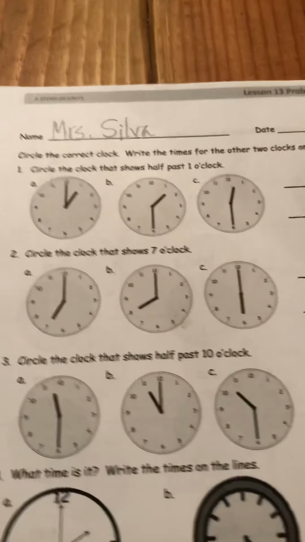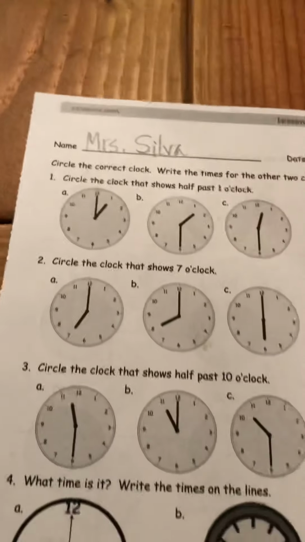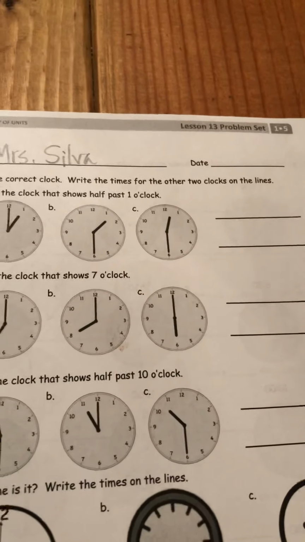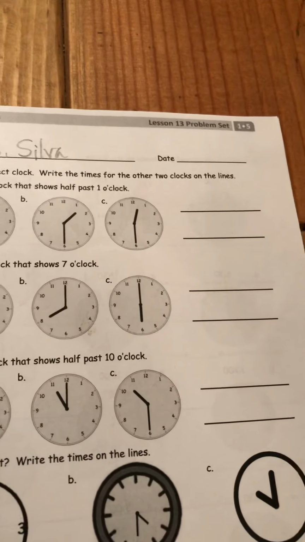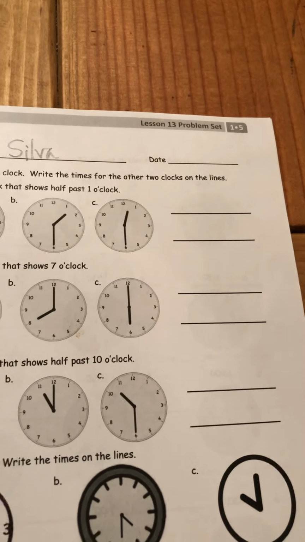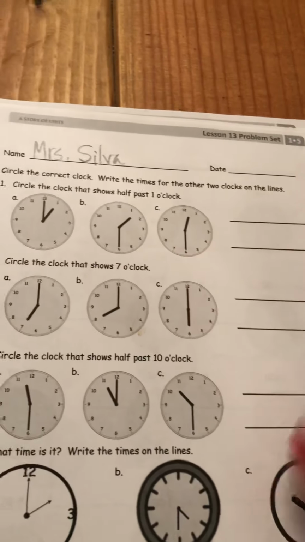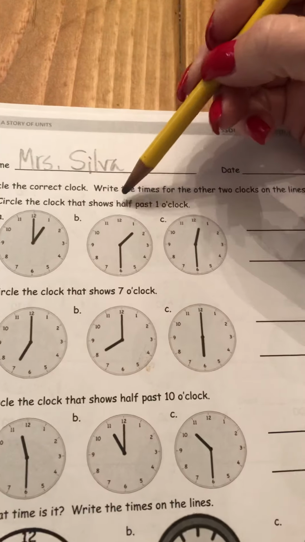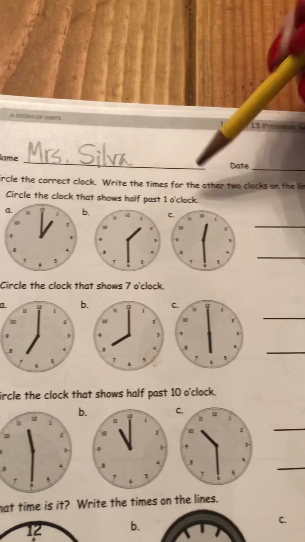Guys, this is our last lesson today, and it's lesson 13 of module 5, and we're going to talk about clocks. The directions say circle the correct clock, write the time for the other two clocks on the lines. So, number 1, circle the clock that shows 1:30 o'clock.